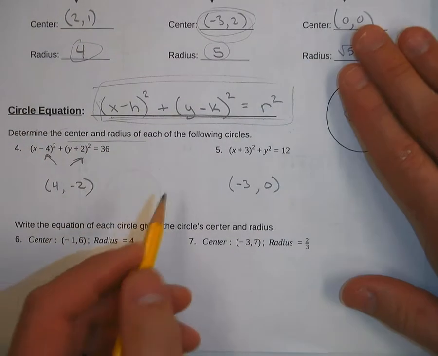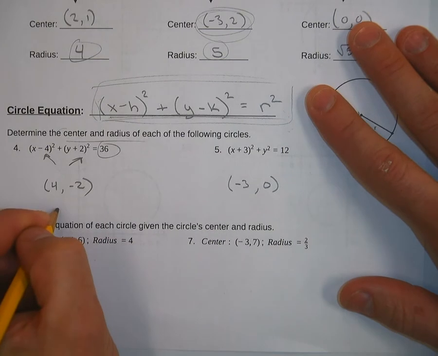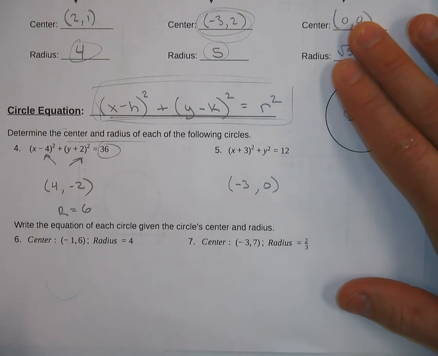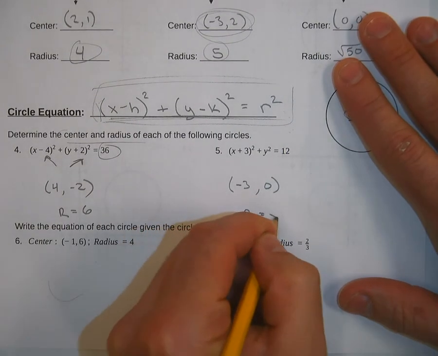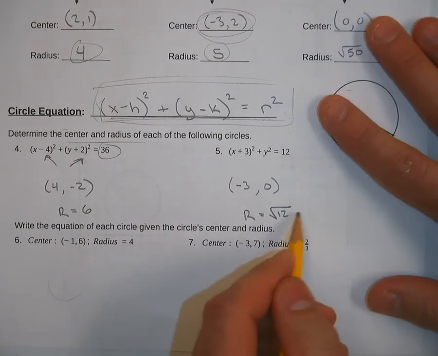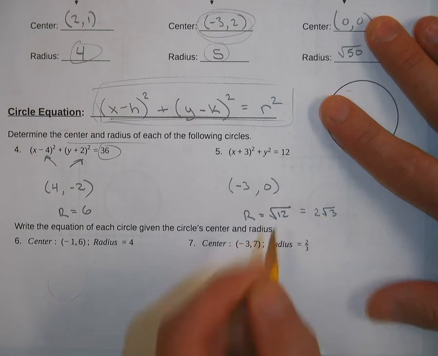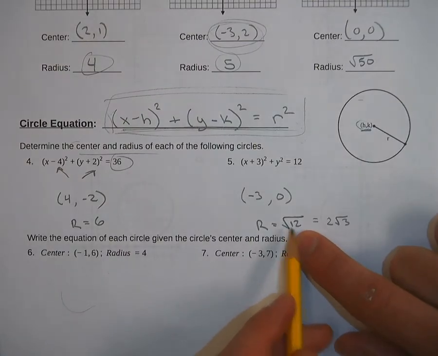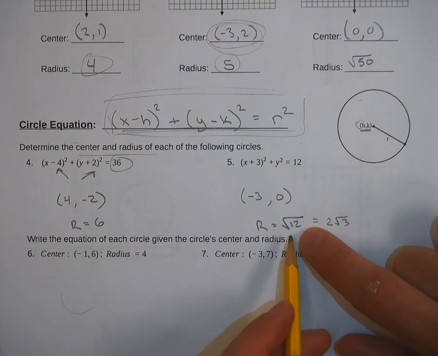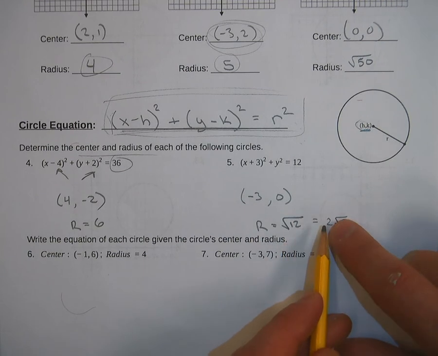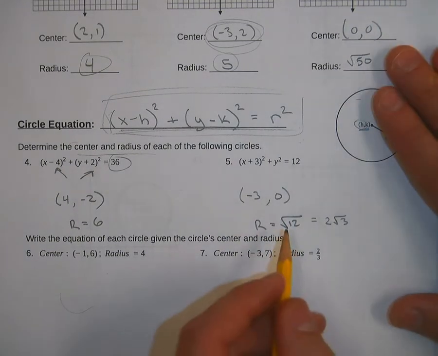For the radius, you just square root each of these numbers. So the radius would be equal to 6 here, and simply the square root of 12 right there. That actually does simplify, if anyone's curious, to 2 square root of 3. There's a 4 that's baked in here that you can square root. 12 breaks down into 4 and 3. If you square root the 4, you get 2. The 3 is left over. Personally, I don't care which one you leave.